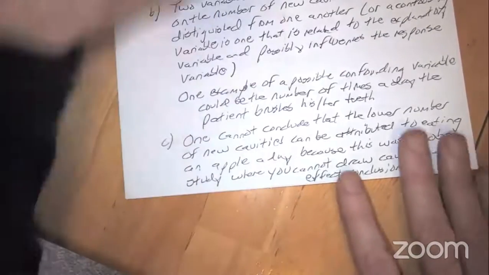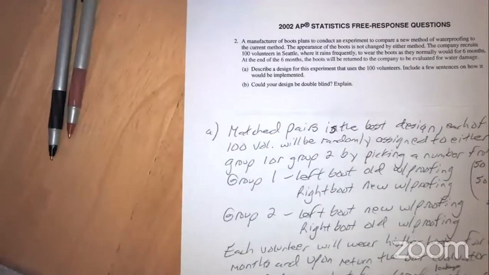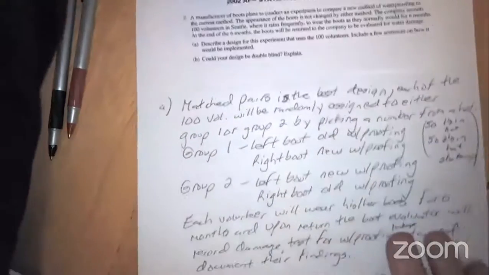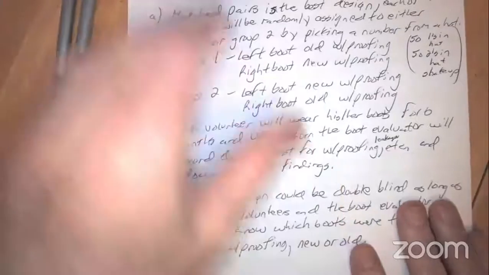So I really like this problem. I do this every year with my students. And there's many sort of things that I'm trying to point out to them along the way. So this is the waterproofing in the boots.